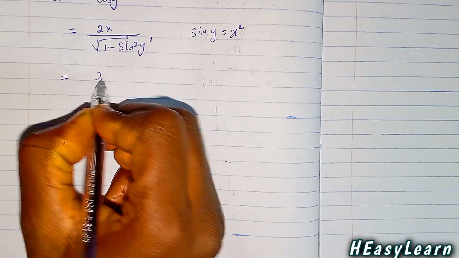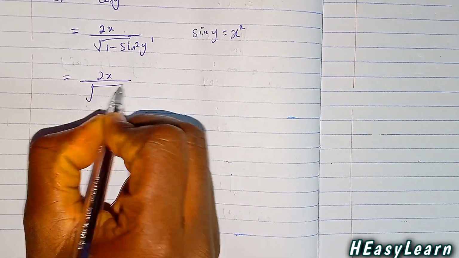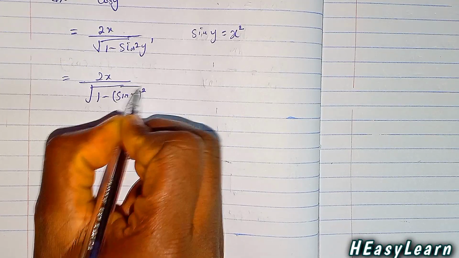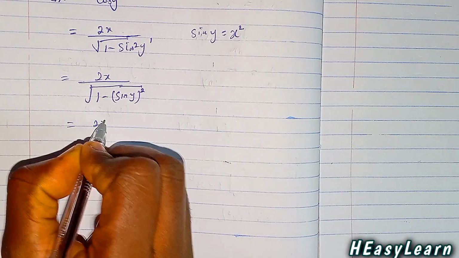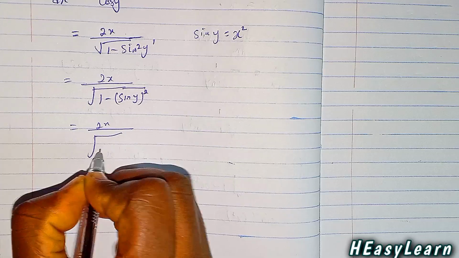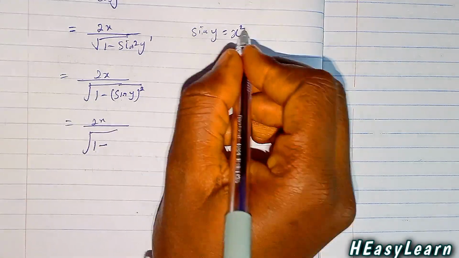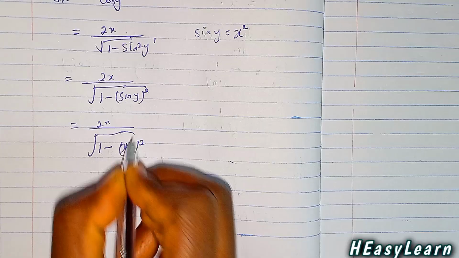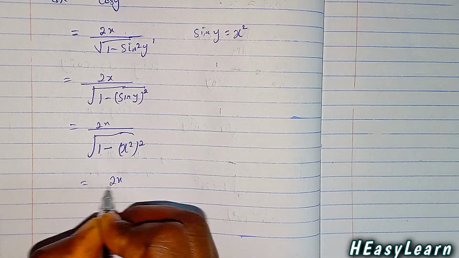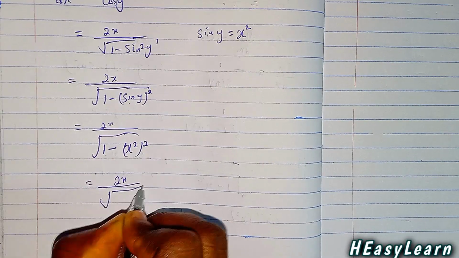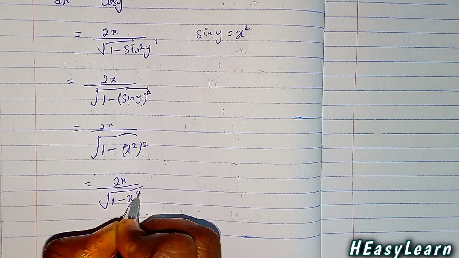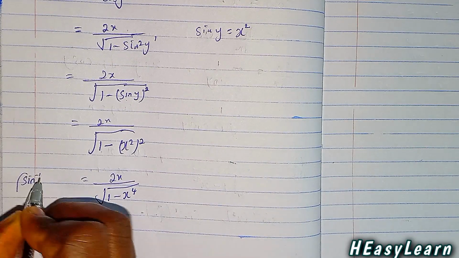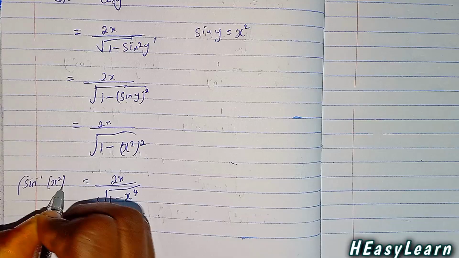This is the same thing as 2x over the square root of 1 minus x squared all squared. So the derivative is 2x divided by the square root of 1 minus x to the power of 4. This is the derivative of sine inverse of x squared.